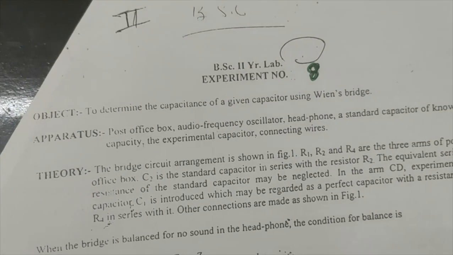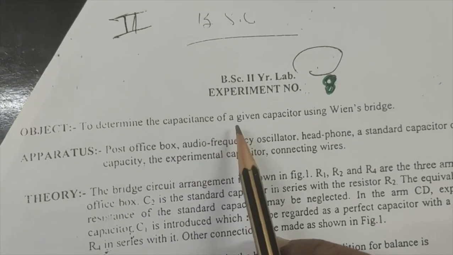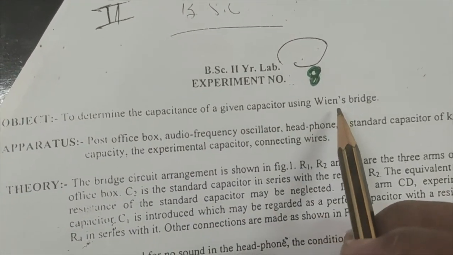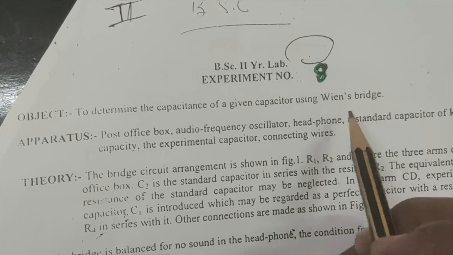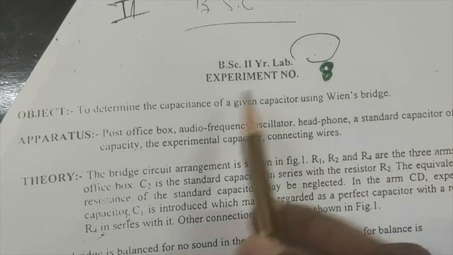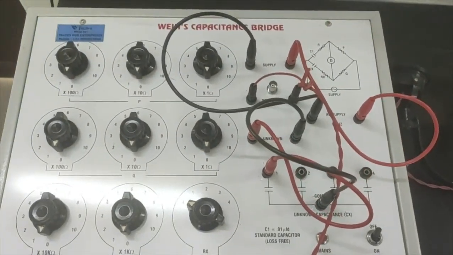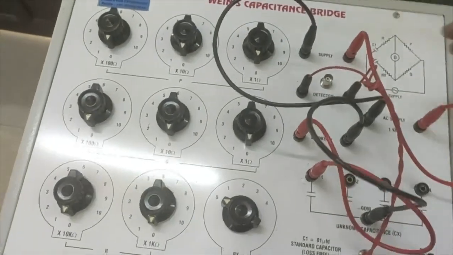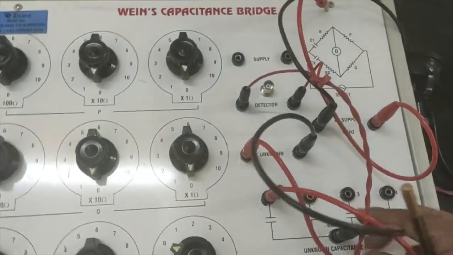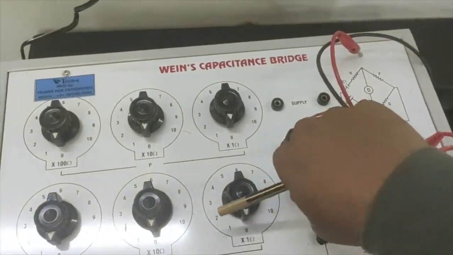This experiment is about determining the capacitance of a given capacitor using Wein's bridge. For this we need a post office box, which is the circuit. My post office box is this, a Wein's capacitor bridge. Let me first disconnect all the connections.